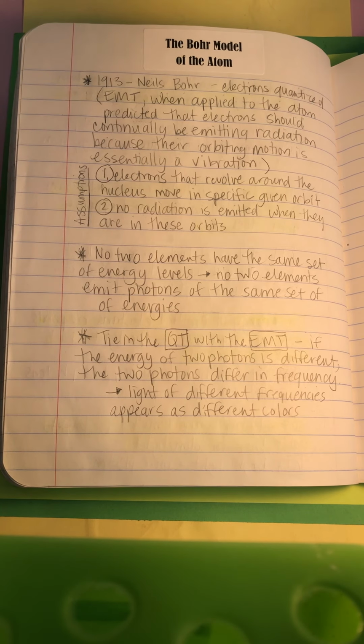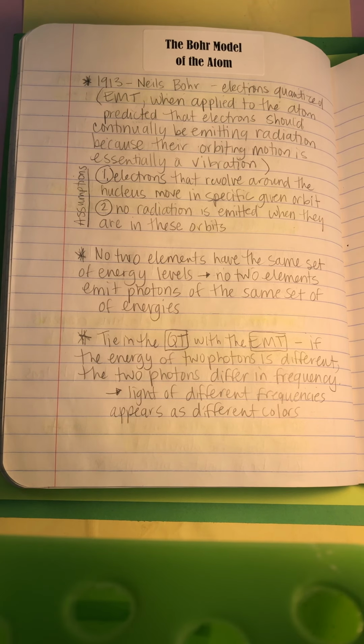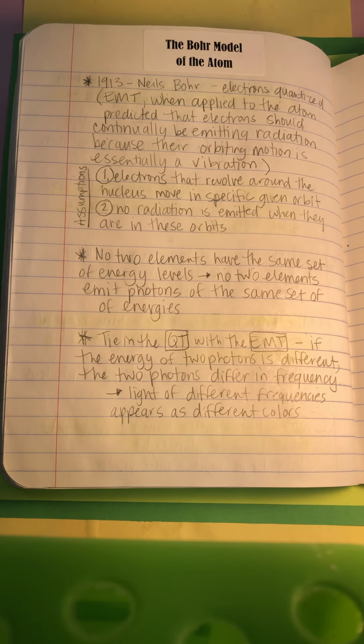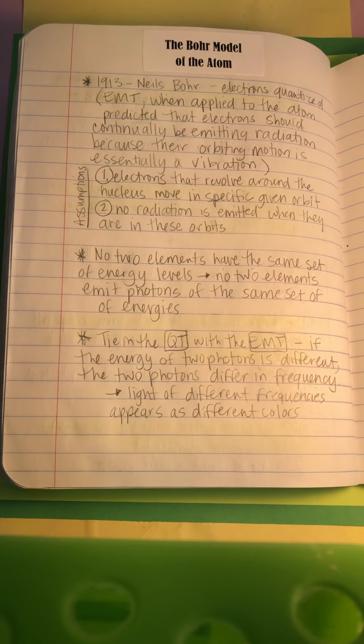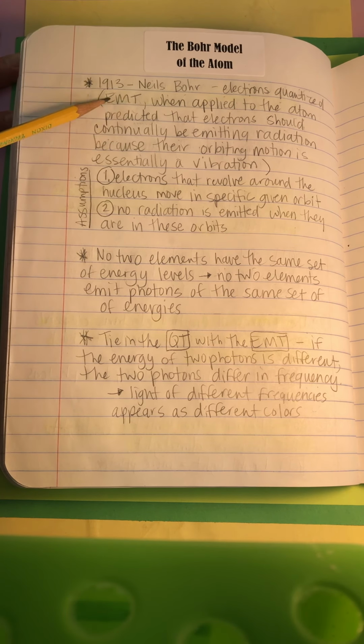And the reason the electron becomes quantized: Niels Bohr, in 1913, started realizing that there had to be specific amounts of energy for the electrons in his Bohr model, because of the light that was spit out in this process of exciting and de-exciting, bringing the electron back down to its ground state. So think of the electromagnetic theory, the EMT.